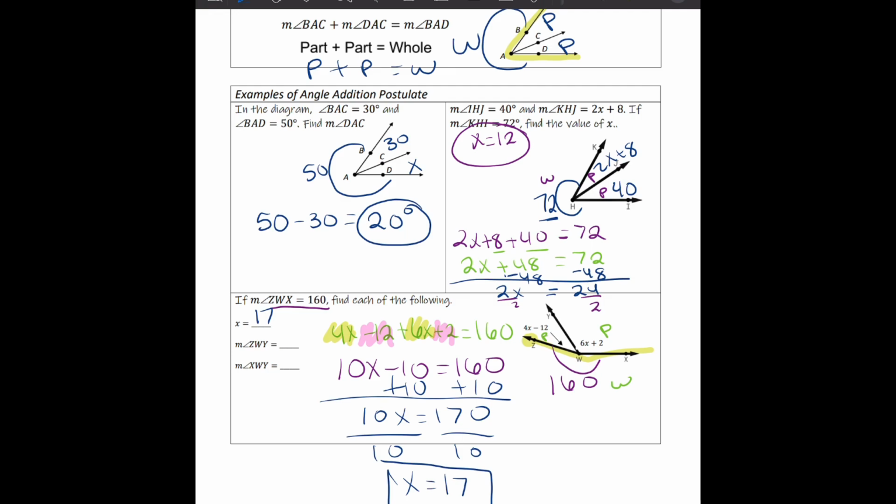Okay, and then I want ZWY. So that's 4 times 17 minus 12, which is 56 degrees.